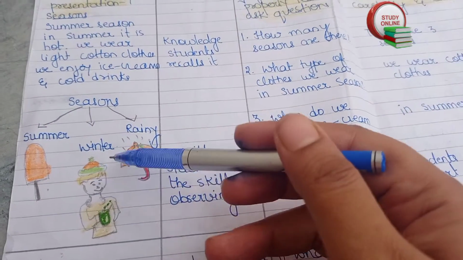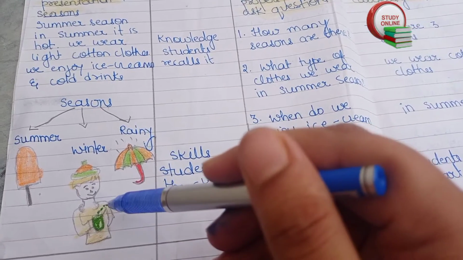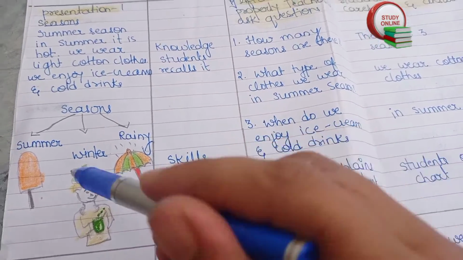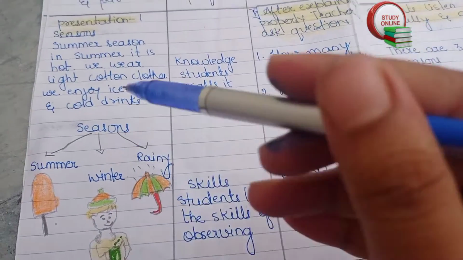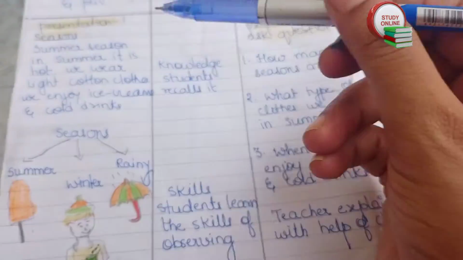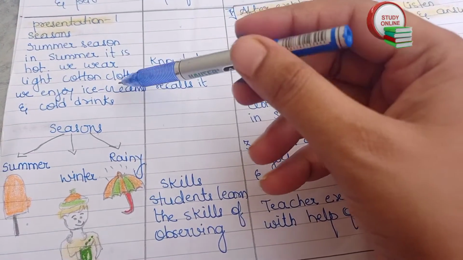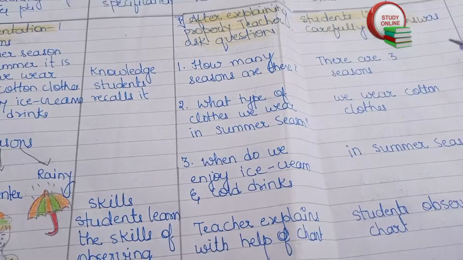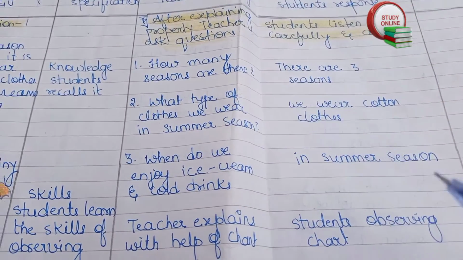Okay, boy is wearing woolen clothes. Rainy season, so we do use umbrella and raincoats in rainy season. We have to explain like this. So in presentation 1, we have to explain everything about summer seasons. Okay, after that we have to ask a question related to that.